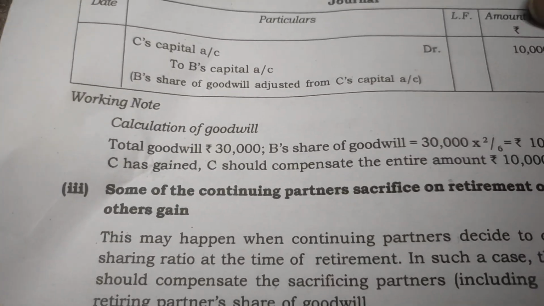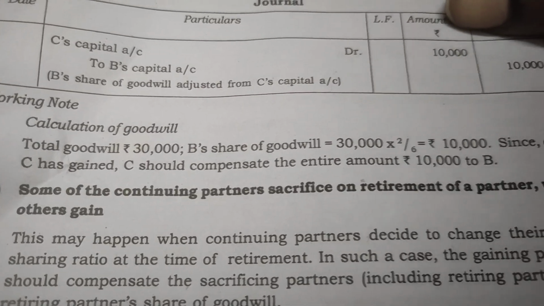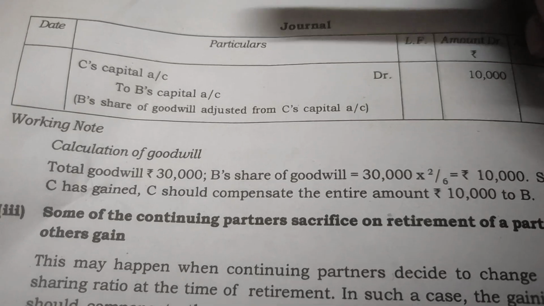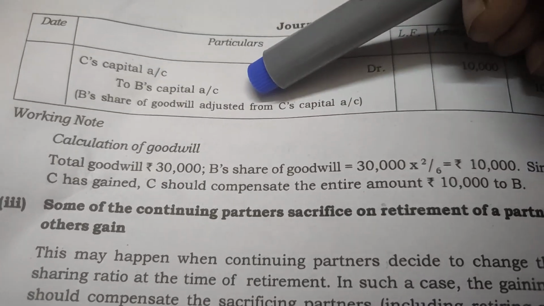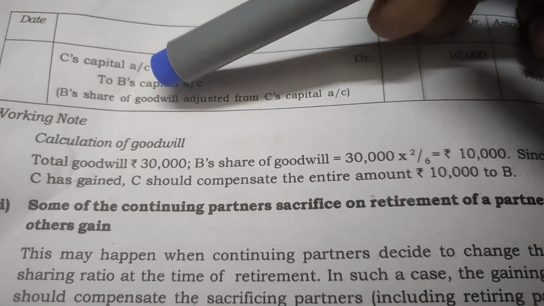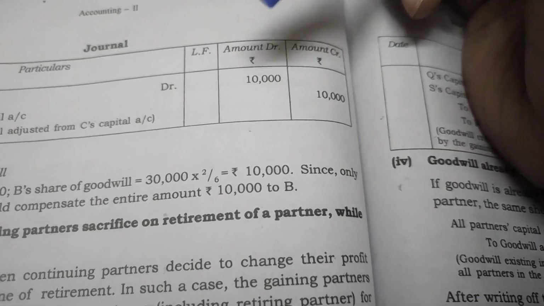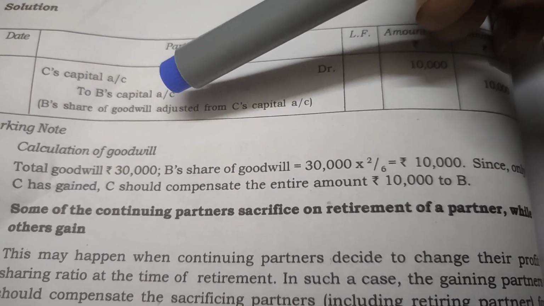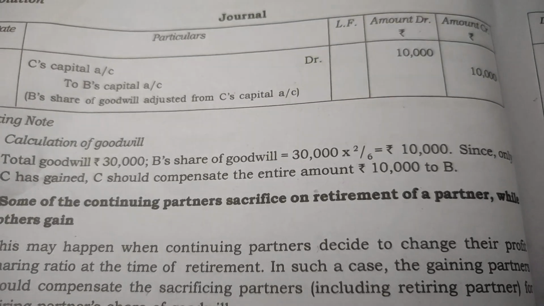Since only C has gained, C should compensate the entire amount of 10,000 to B. So the gaining partner is C. So C's capital account is debited to the retiring partner B's capital account. The amount is 10,000. The narration will be: B's share of goodwill adjusted from C's capital account.